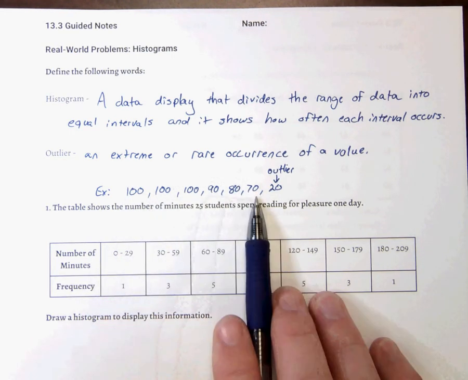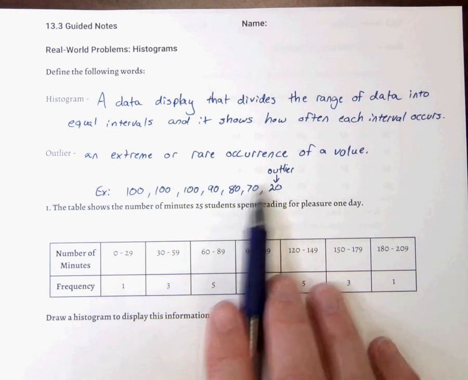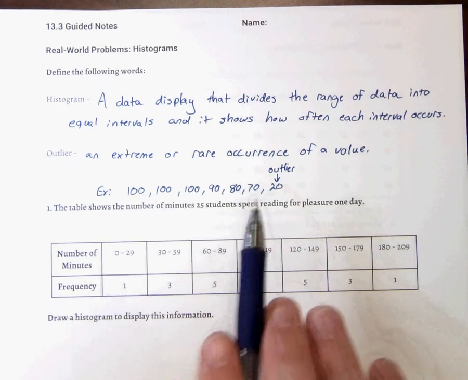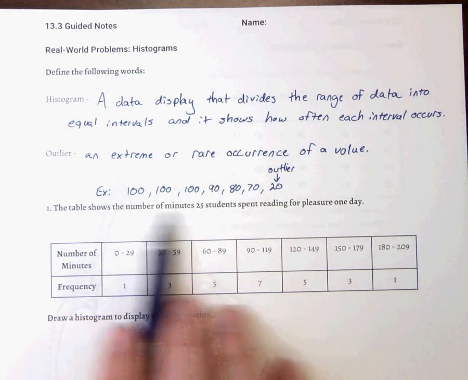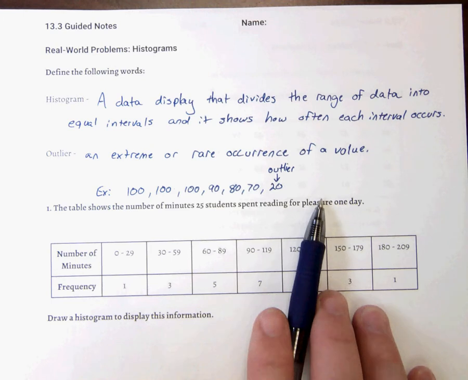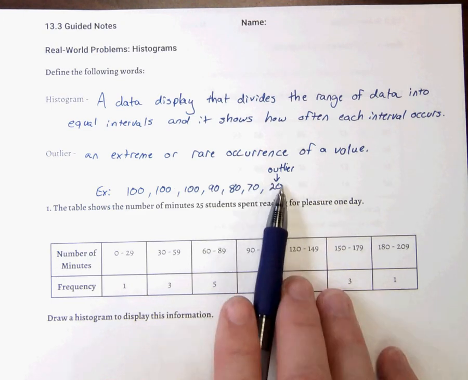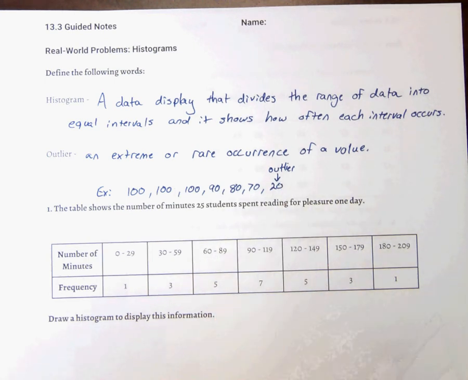So if you find something that just doesn't fit, it lies outside of everything, that is your outlier. Usually what outliers tell us is that something happened to cause that and there's not really any explanation. It just doesn't fit with your data. Looking at these test scores, 100, 100, 100, 90, 80, 70, I would say overall they're doing good. This student did not fit with the rest of the data.